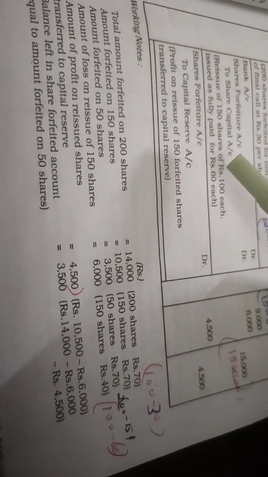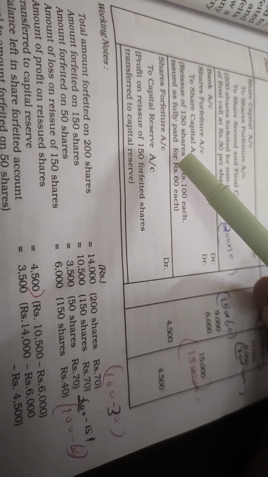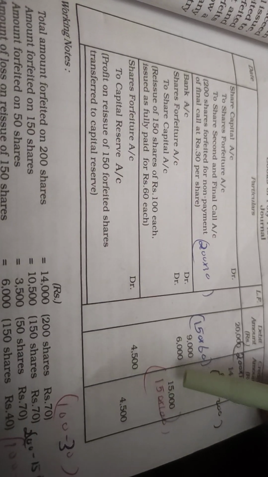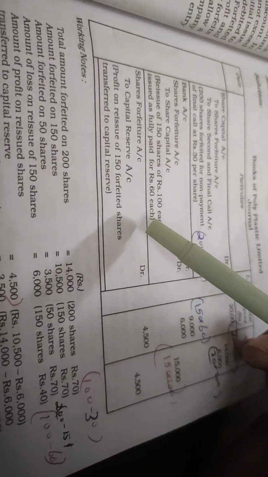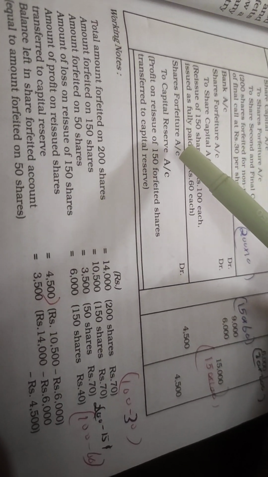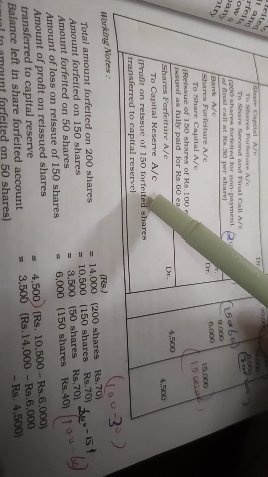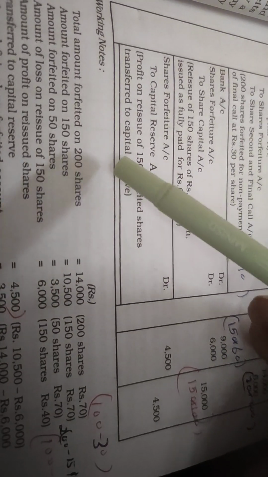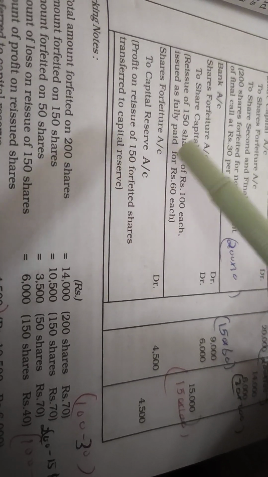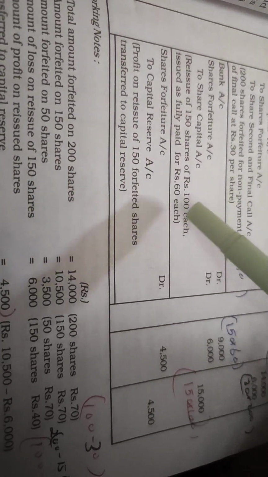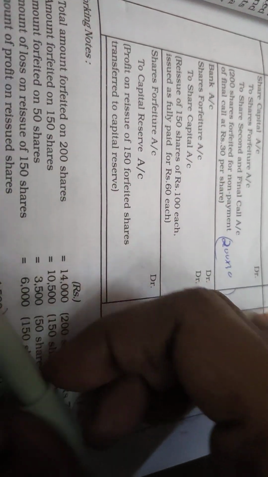Then, relating to the loss on the reissue of shares, the profit on forfeiture of shares will be transferred to the capital reserve. The journal entry for this is share forfeited account debited to capital reserve account. The amount we have already calculated, that is 4,500. The narration is: profit on reissue of 150 forfeited shares transferred to capital reserve. That's all for today. Thank you.